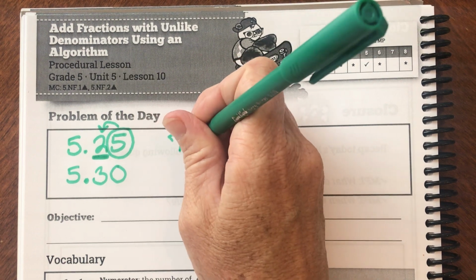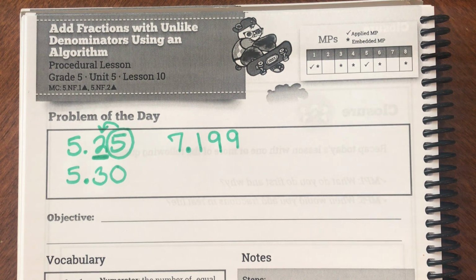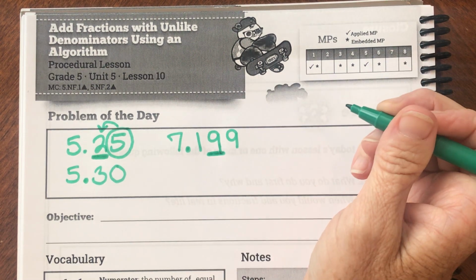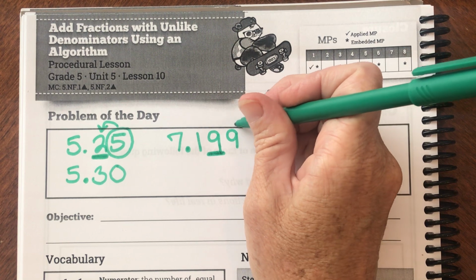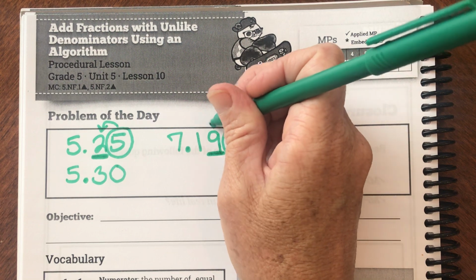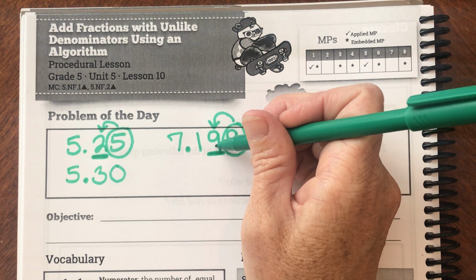So this one I have 7 and 199 thousandths. This time, the problem says round it to the nearest hundredth. So we need to underline the hundredths place value, which this is my tenths, so this is my hundredths. And my bossy neighbor on the right, who thinks he's right, is this 9. So this time, my bossy neighbor on the right says, I'm a 9, so you go up.